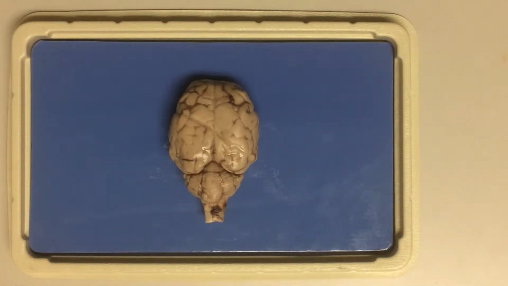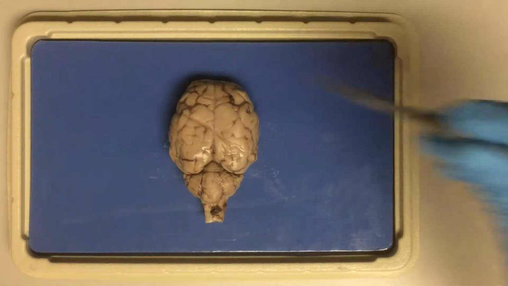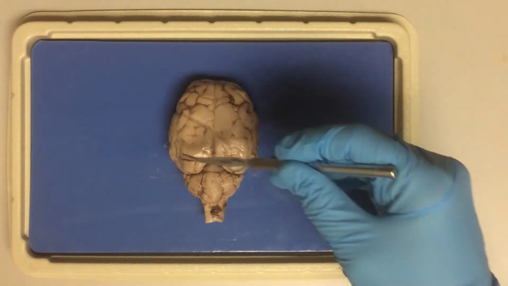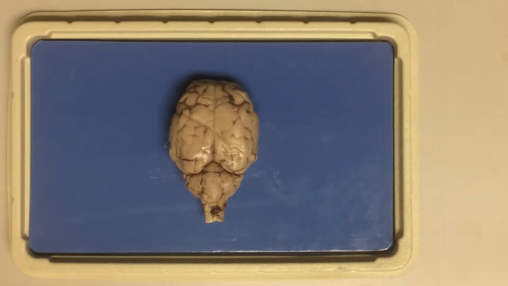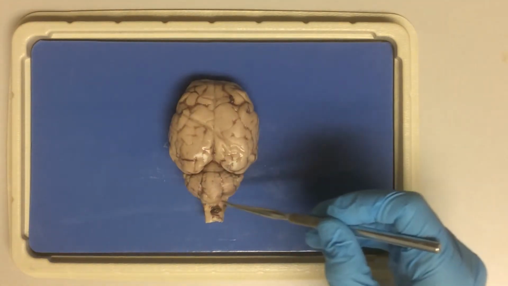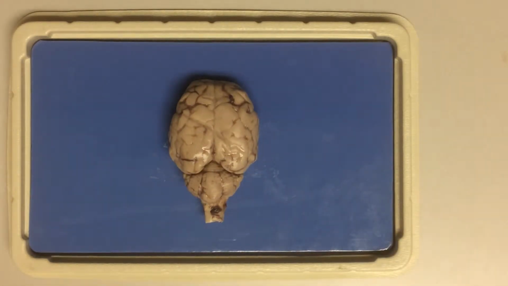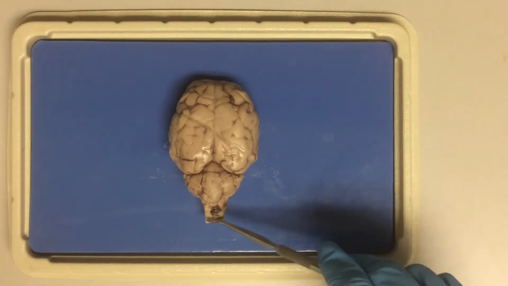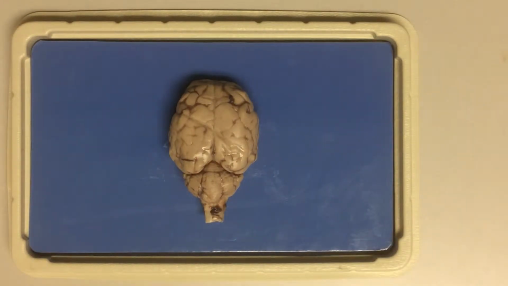Let's start by identifying what we can see externally. We have cerebrum, which is the large part, and at the back, the cerebellum. We were introduced to this area as the little brain. We can also see the brainstem most posteriorly. So this brain is facing us dorsal side up. Remember, dorsal was our back, and the sheep's back would be facing this way.